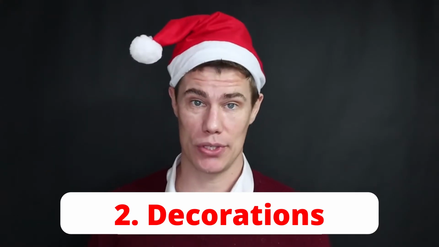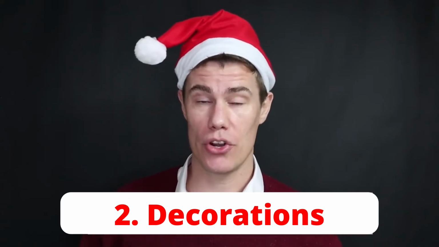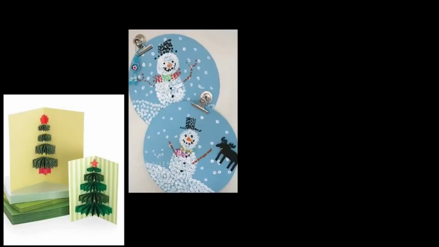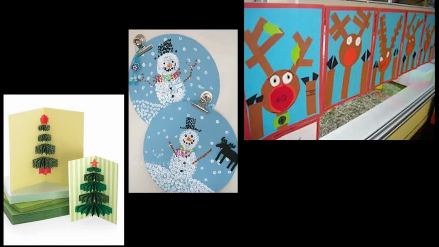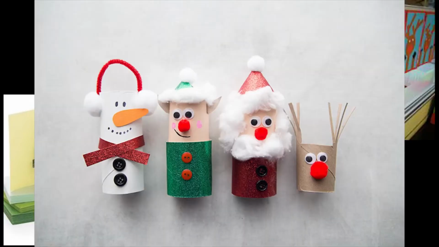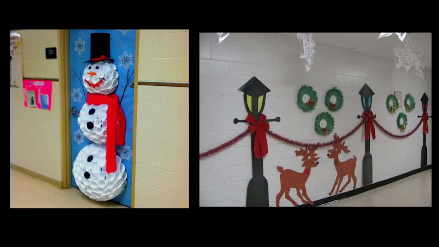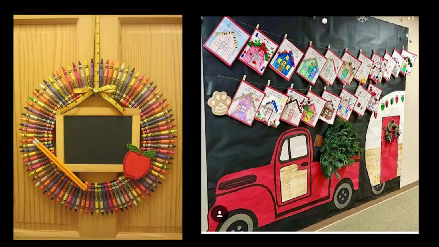Being Santa Claus. Make Christmas decorations. Students can make cards, they can make snowmen, they can make reindeer, toilet roll elves, Christmas tree decorations, anything to make your class more festive. Another nice idea is to make gift boxes for students if they want to give their parents a present.